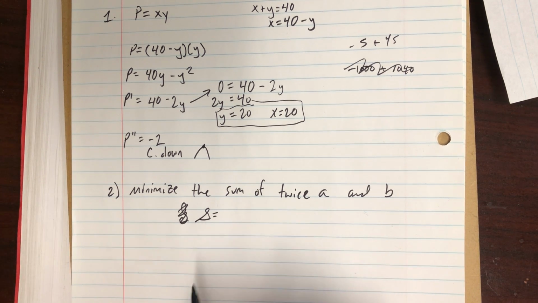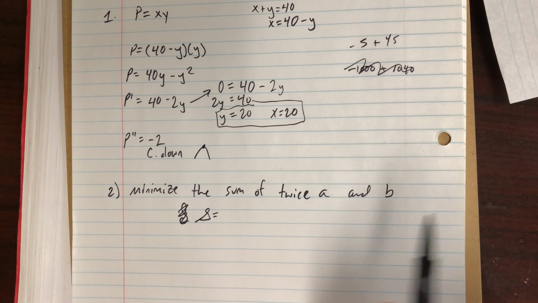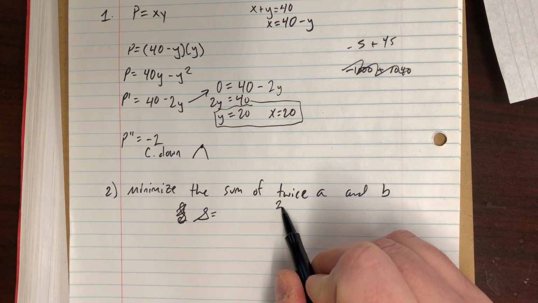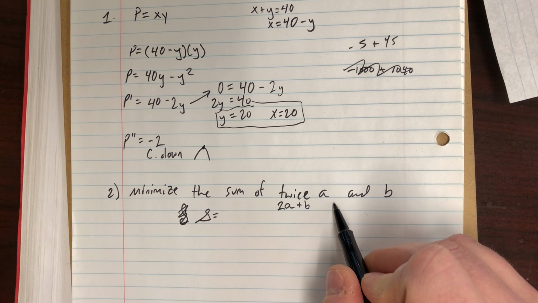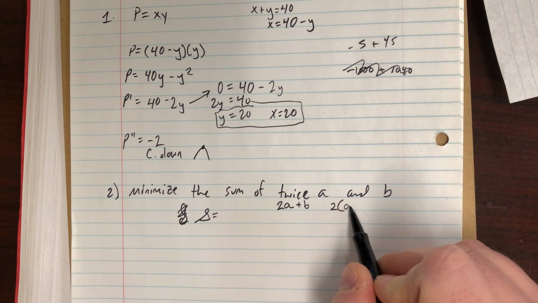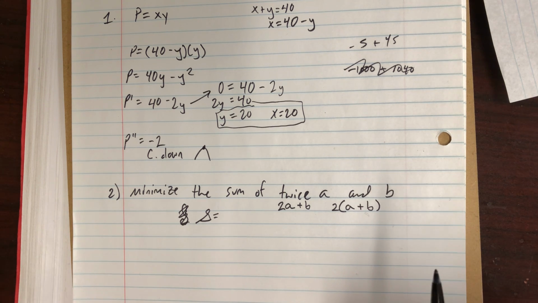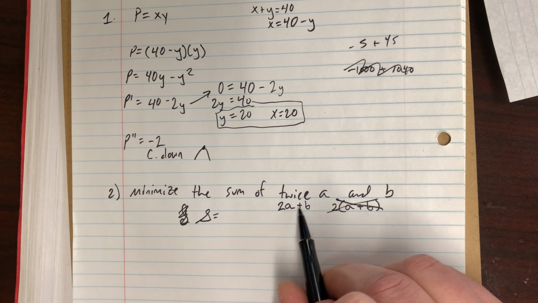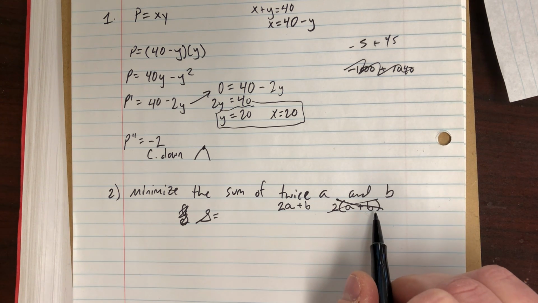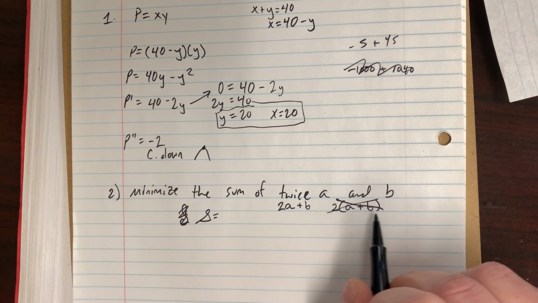Maybe it looks more like a cursive S. So sum of twice A and B. So is this 2A plus B, or is this 2(A plus B)? I would argue that this is twice A, 2A, and B, and not 2 times the quantity A plus B.